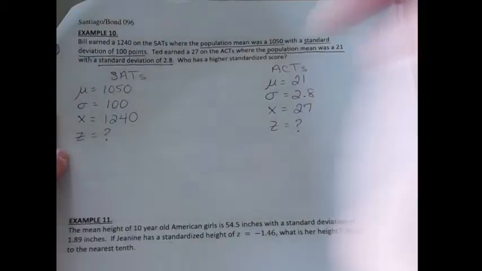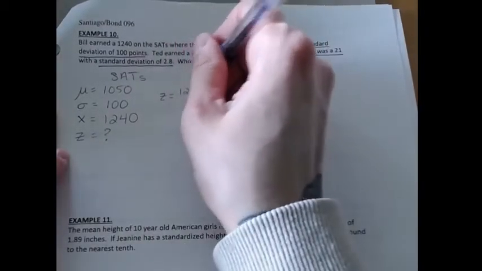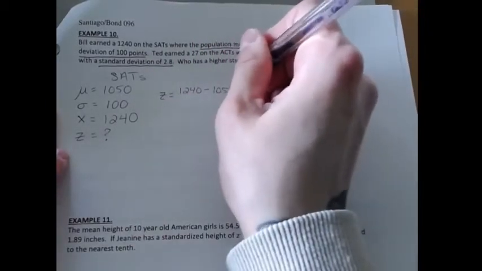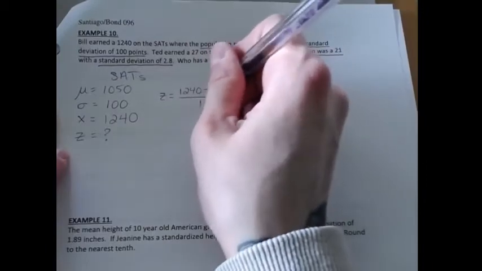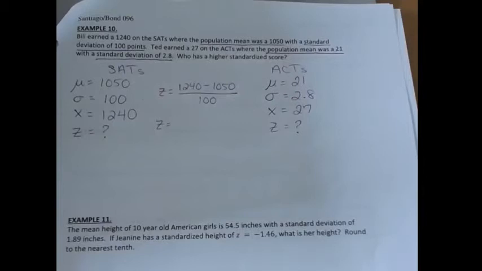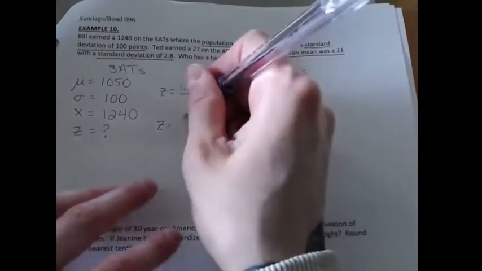So, according to our formula, we have z is equal to x minus the mean divided by the standard deviation. Let's compute the numerator. So we have 1240 minus 1050. That gives us 190.